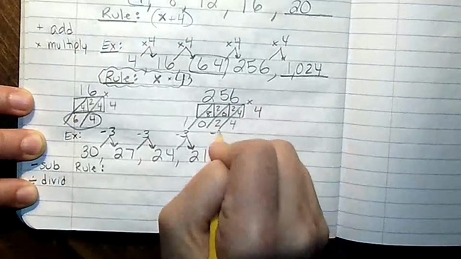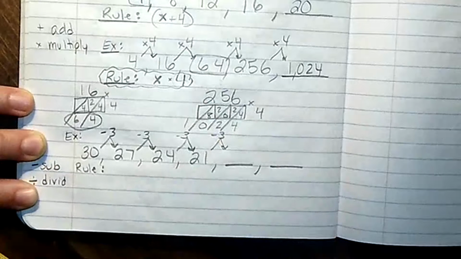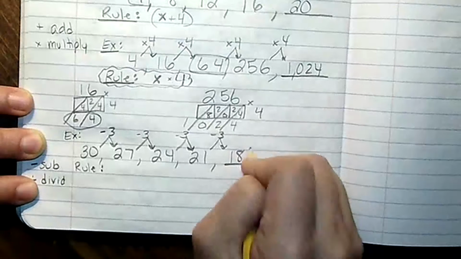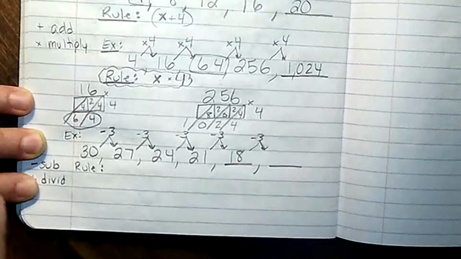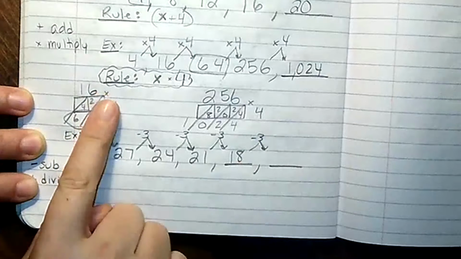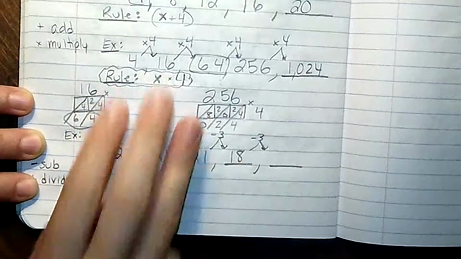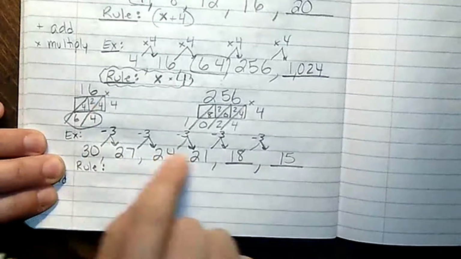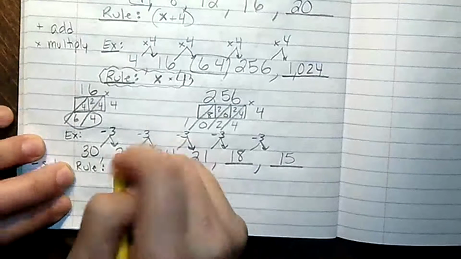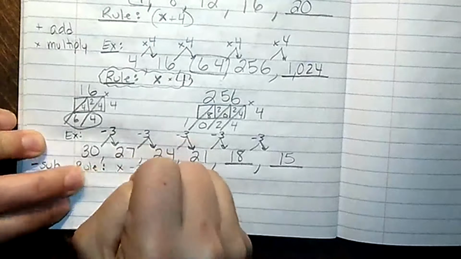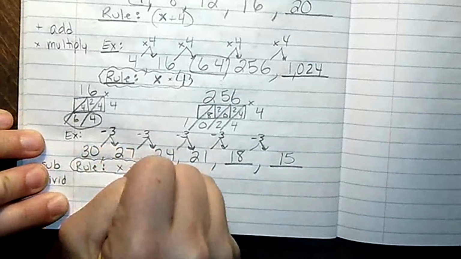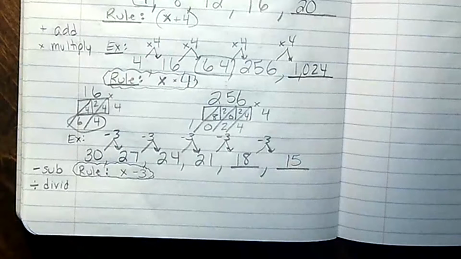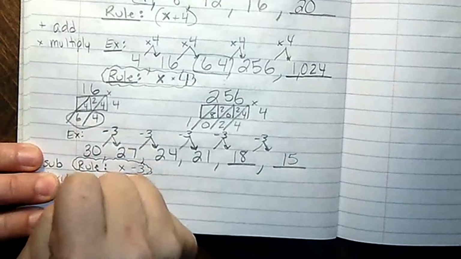21, I need to do minus 3. So I've got 21, 20, 19, 18. 18 minus 3, so put 18 in your head, 18, 17, 16, 15. What is my rule? Well, I take whatever number I want to pick and I subtract 3. So my rule is x minus 3. And we're using algebra again. Luckily, it's not that hard, is it? Now let's see a division example. Here's our last one for this page.